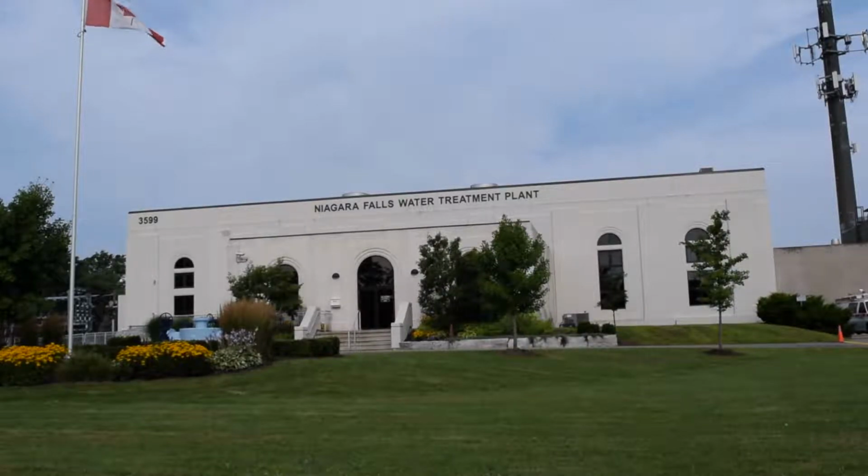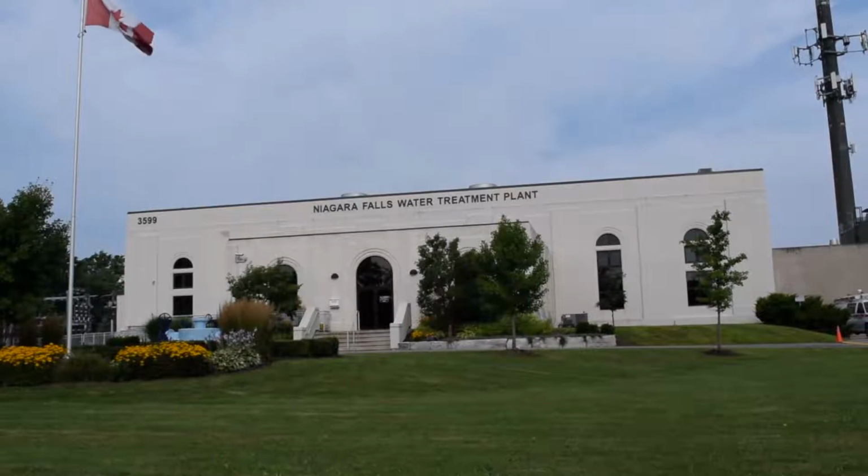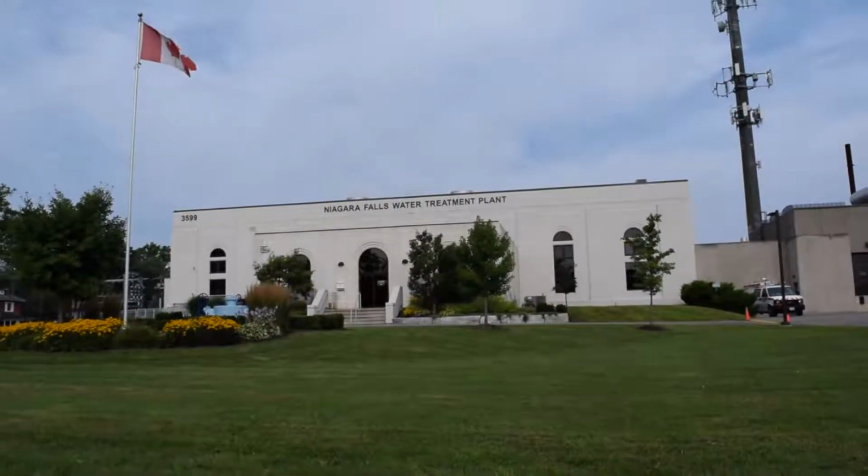The Niagara Falls Water Treatment Plant has been operational for over 85 years and supplies over 80,000 residents in both Chippewa and Niagara Falls. This plant has a rated capacity of 145 megaliters per day.